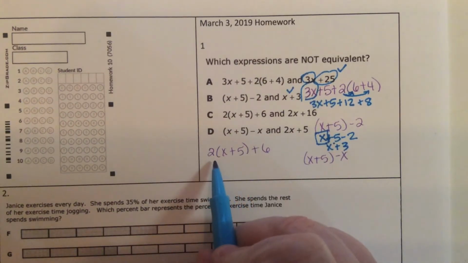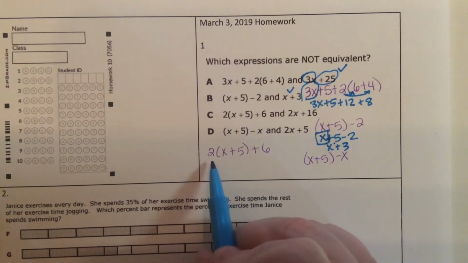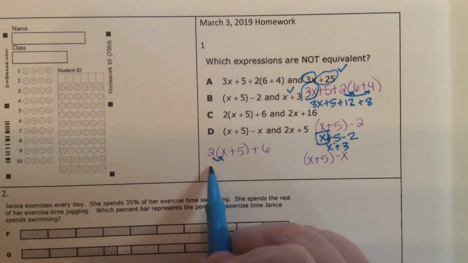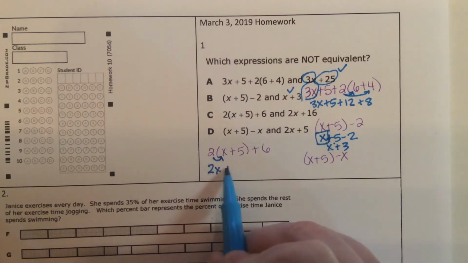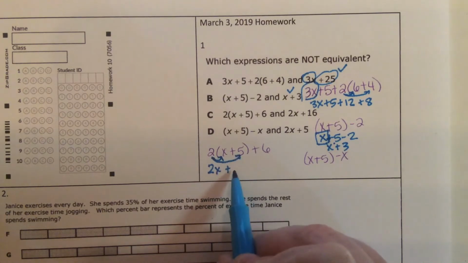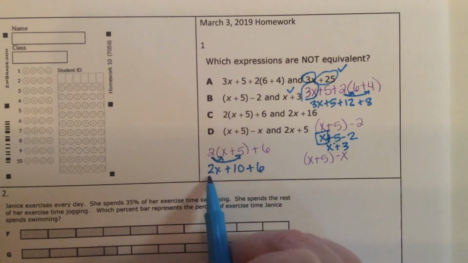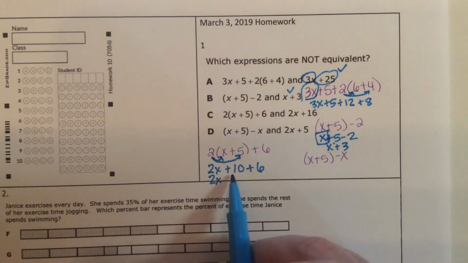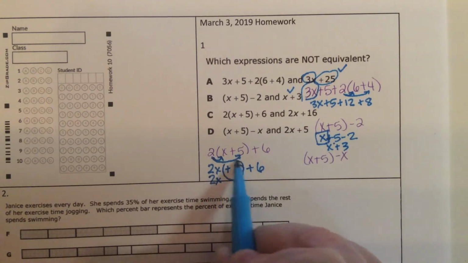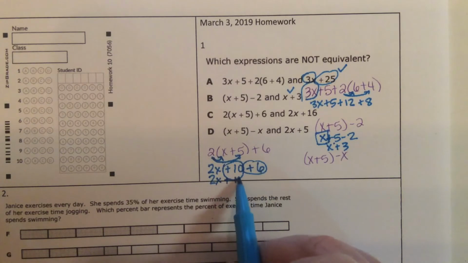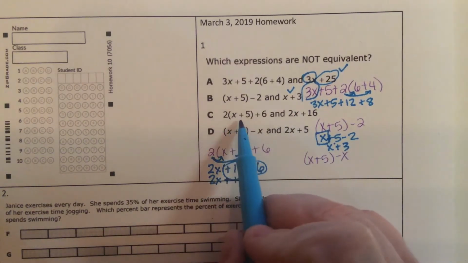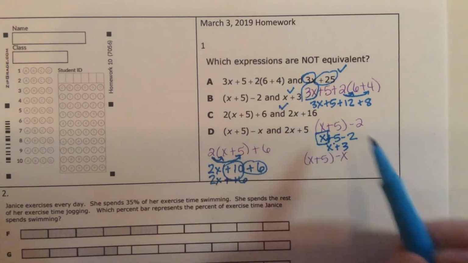Okay, this next one here. All right, this one I have to use the distributive property because I have to do 2 times x. So 2x plus 2 times 5 is 10, and then plus 6. Now my 2x just stays 2x, but I can combine these. 10 plus 6 is plus 16 here. So this one is equivalent to 2x plus 16.